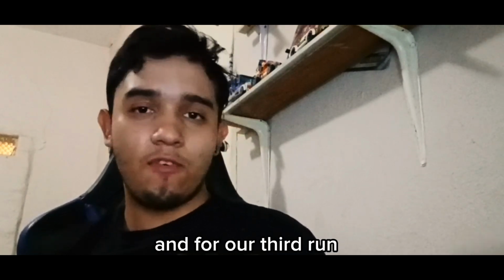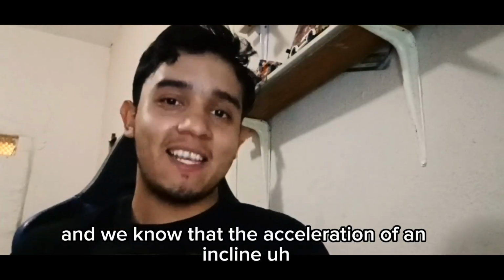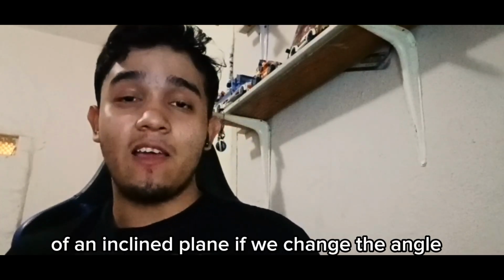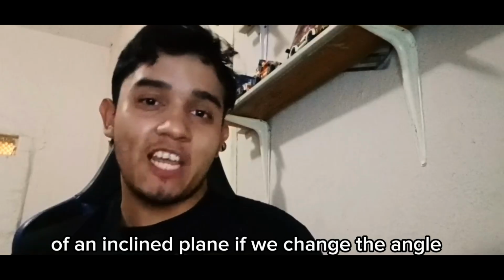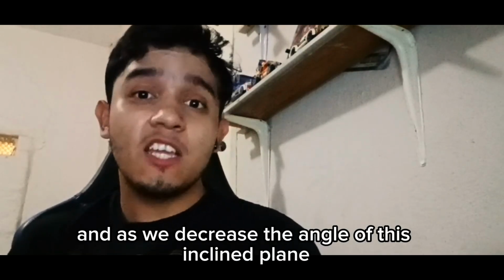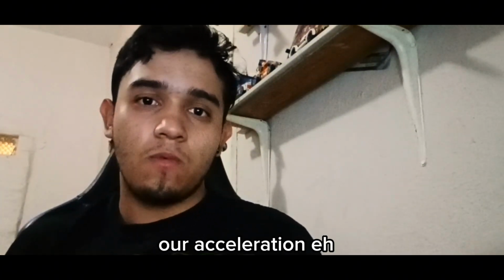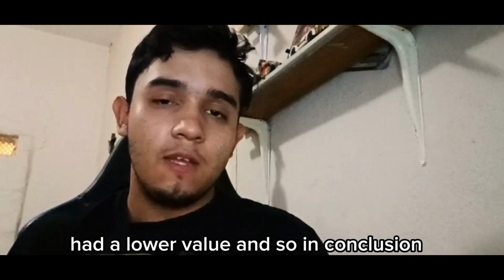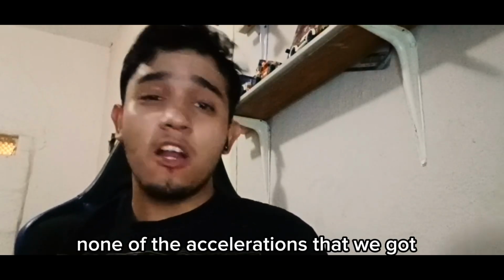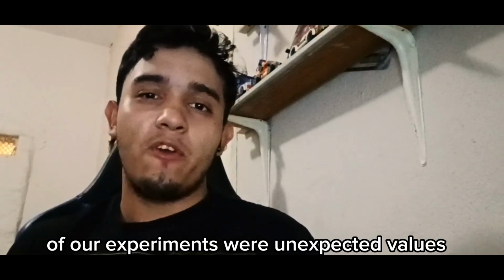And for our third run, we changed the angle, and we know that on an inclined plane, if we change the angle, the acceleration is going to change. And as we decrease the angle of this inclined plane, our acceleration had a lower value. So in conclusion, none of the accelerations that we got in our experiments were unexpected values.